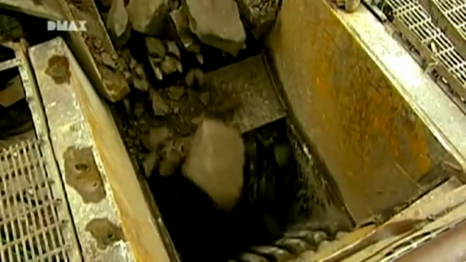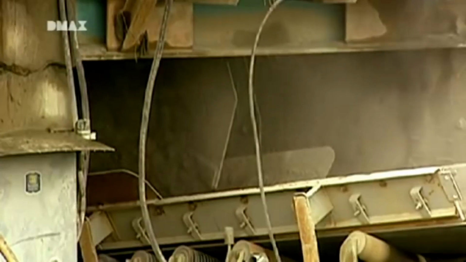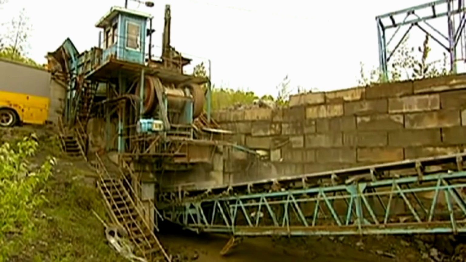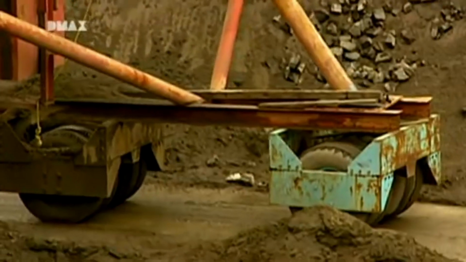Monstrous force is required to break these solid rocks. The flywheel, which makes the engine more powerful, weighs more than 6 tons. The first mill deposits the stones on a belt, which transports the rocks to an external deposit.